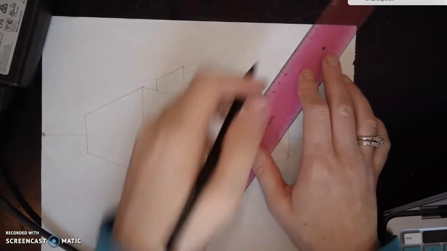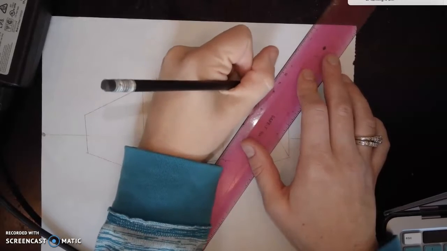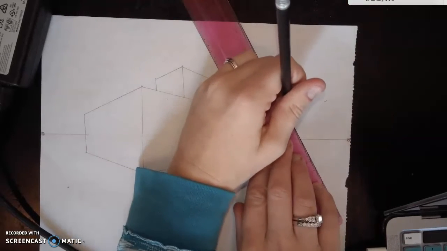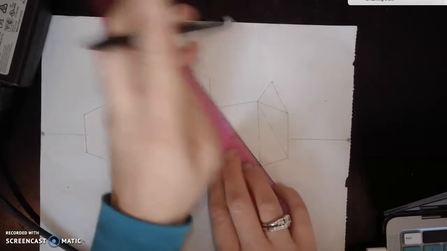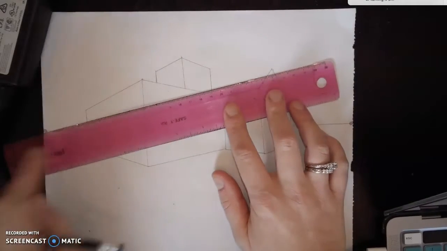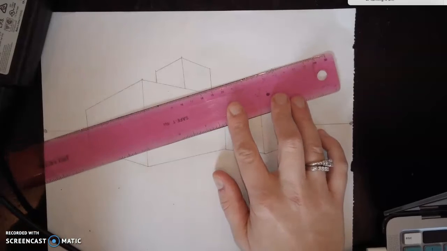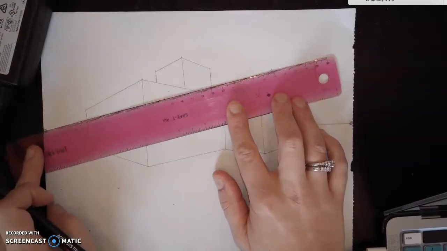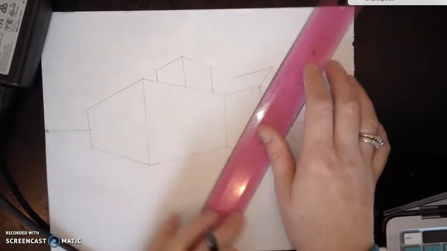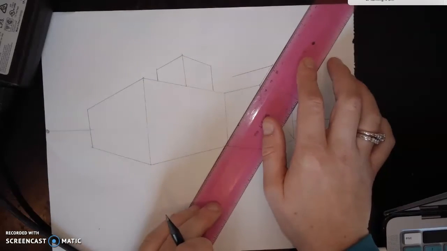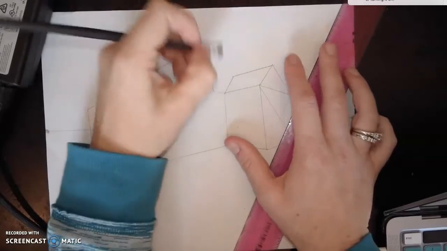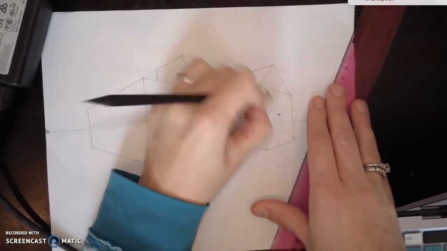And then I'm just going to connect like that. And then the top is going to line up at this point over here. And I'm going to come down, and then I'm going to make another line that's the same as that one right here. And then I can erase what I did here.